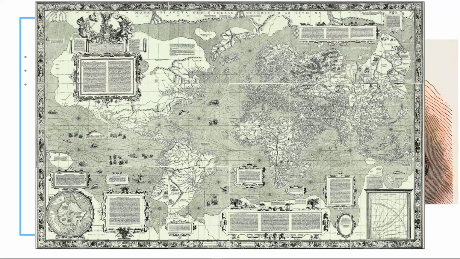The map got so big that you couldn't use it in any way because it took up entire buildings. So that's something similar I can think of, stitching these maps together at a smaller scale.